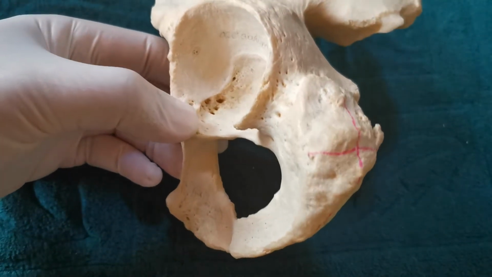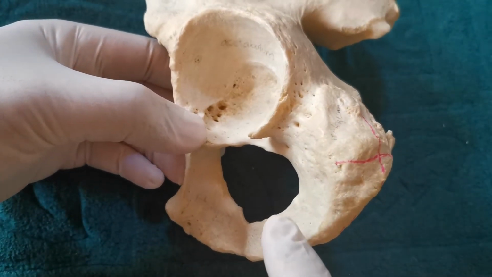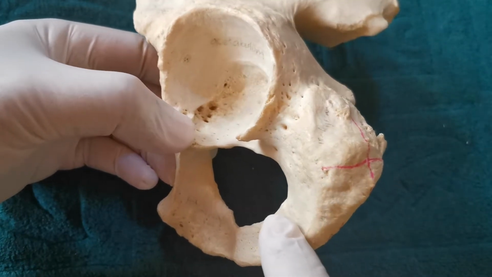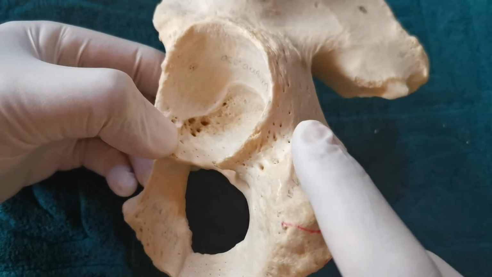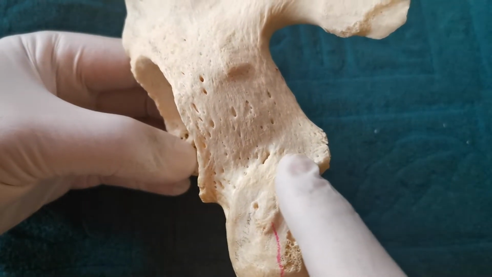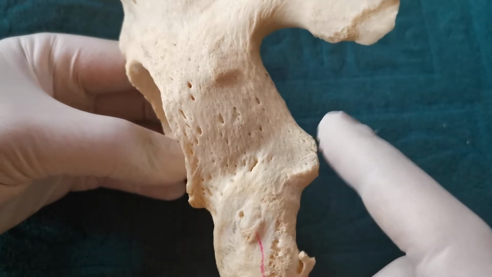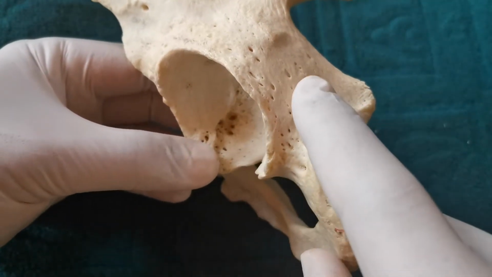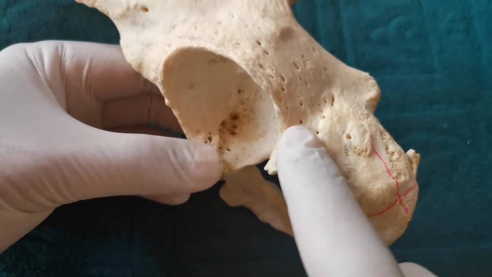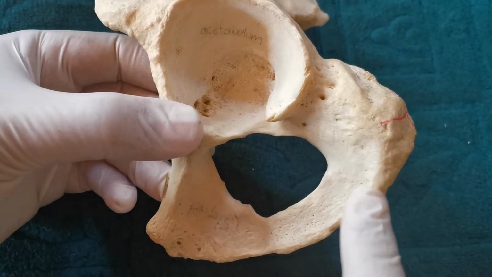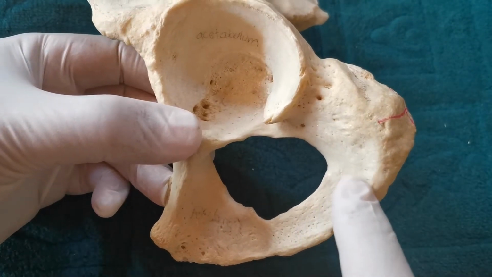Now let's talk about the ischium. The ischium has the ischial ramus, as you can see, and the ischial tuberosity, and of course it is a bit broken here, the ischial spine. So this is the body of the ischium here, the ischial tuberosity, and as you can see here, the ischial ramus.